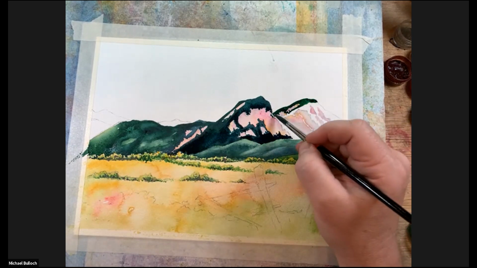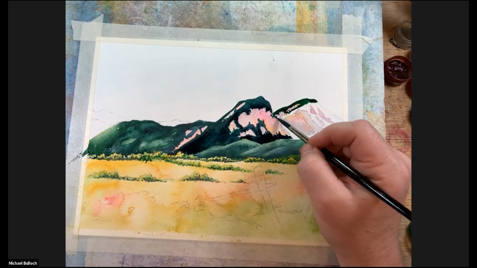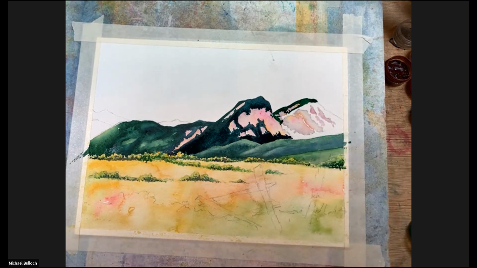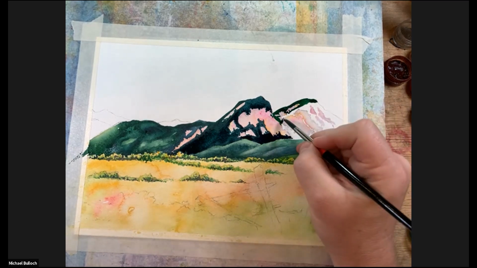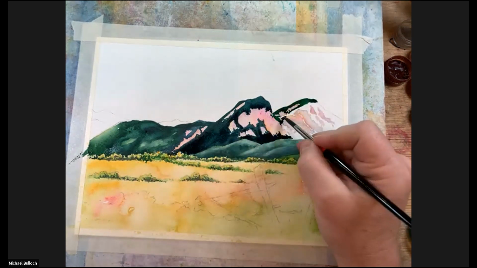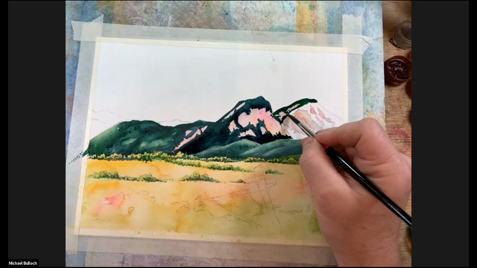I'm going to kind of do this lighter green break here, which by the way is not that light because there's a lot of blue in it. But it's still a little brighter green than that section.